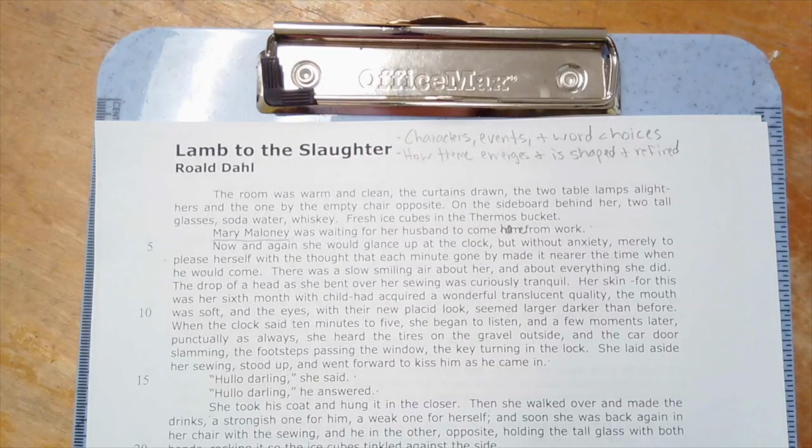Now and again she would glance up at the clock, but without anxiety, merely to please herself with the thought that each minute gone by made it nearer the time when he would come home.